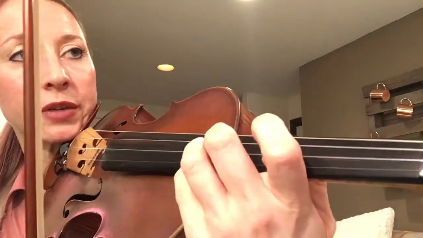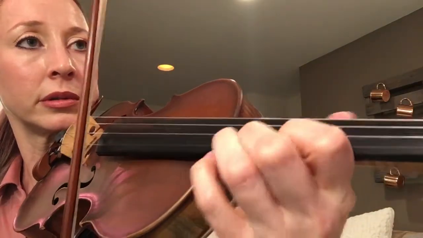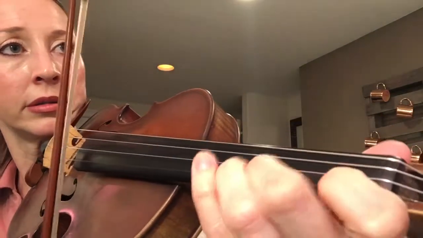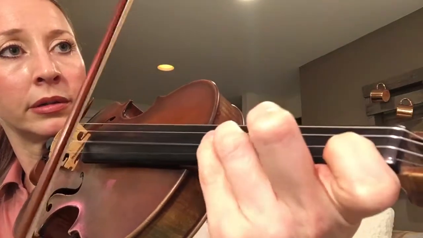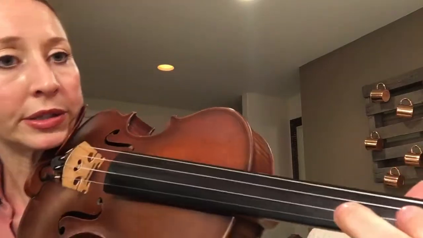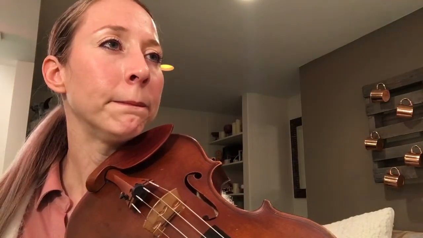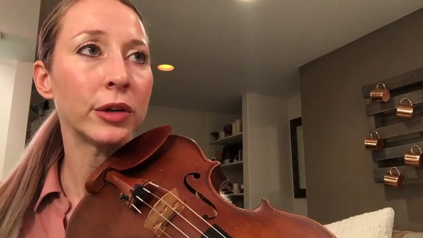So from the shift in 3rd position. Okay, so you end up there. So that's very slow. Breaking it down, you could totally do that.